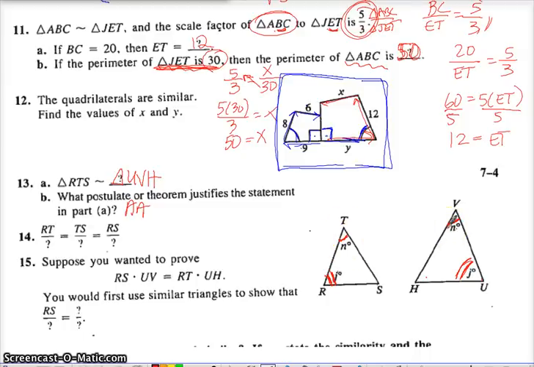So let's set up the proportion. Well, again, the order matters a lot. So RT is to UV, because those are the first two, as TS is to VH, as RS, so this is first and last, is to first and last, UH.